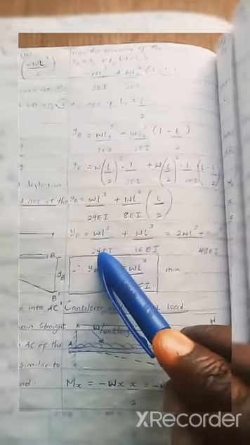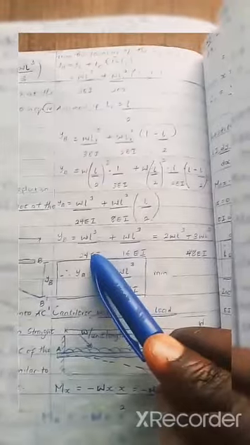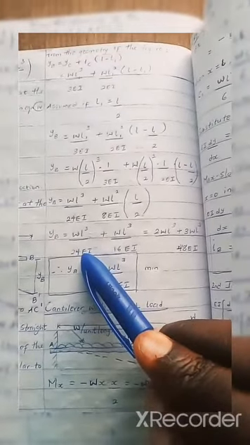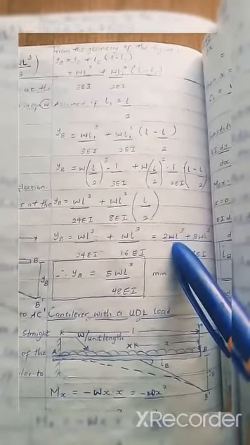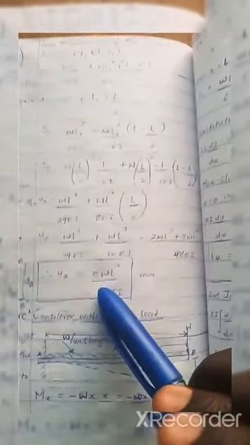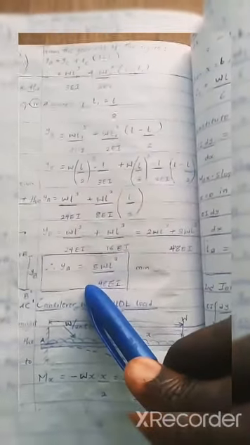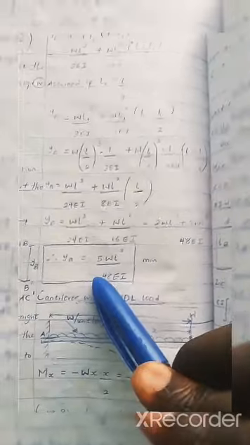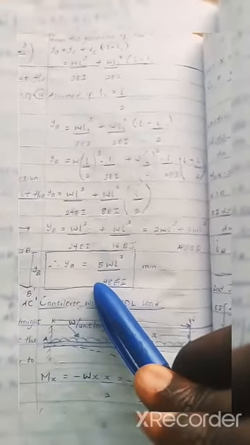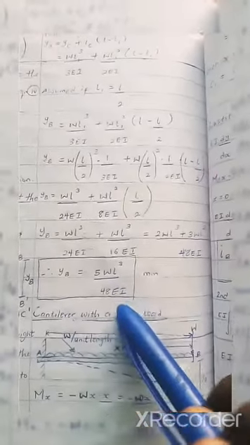Then what is the lowest common multiple? It is going to be 48EI. So you do this, then you get the deflection at point B to be 5WL cubed over 48EI.